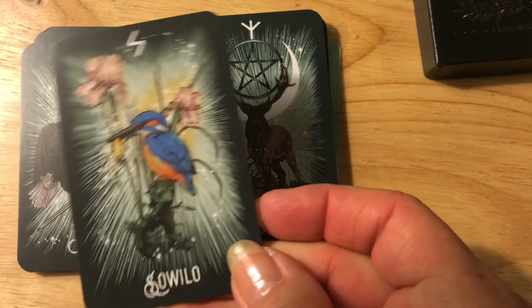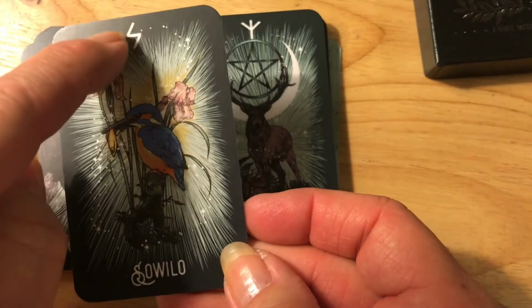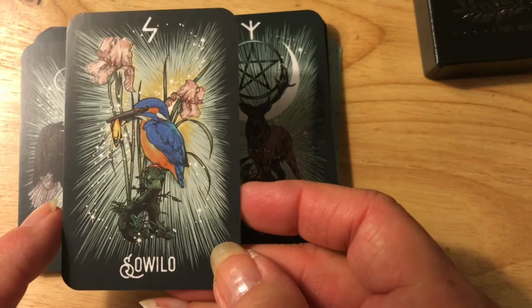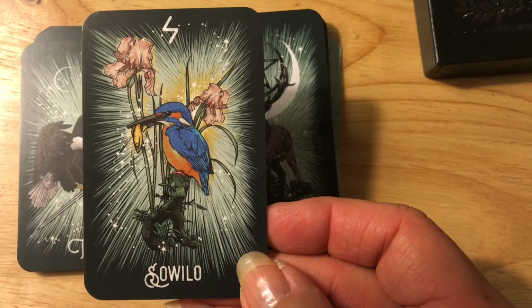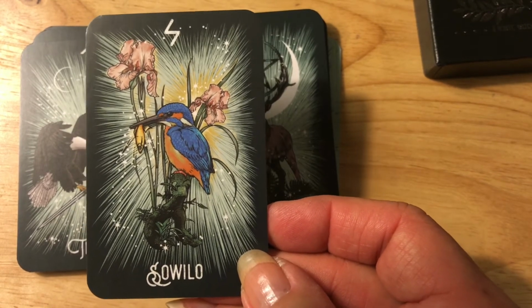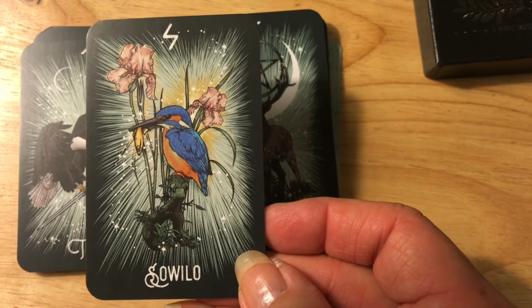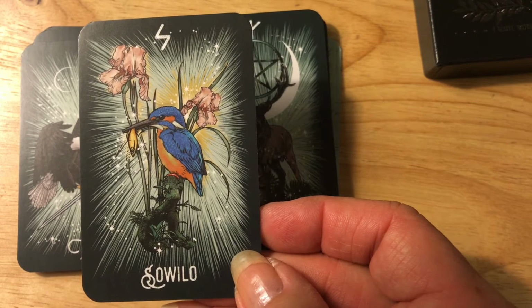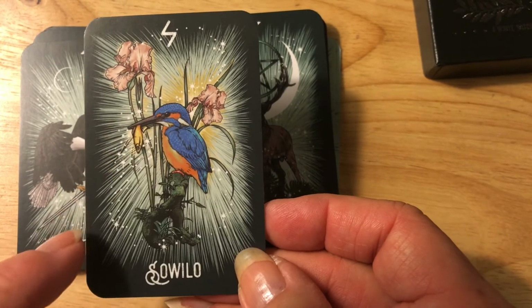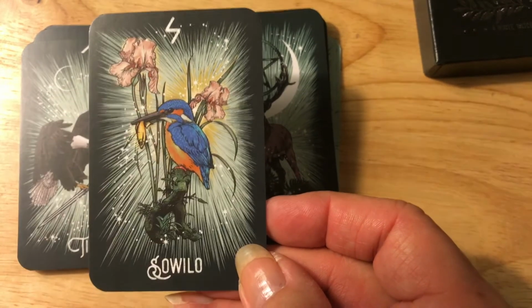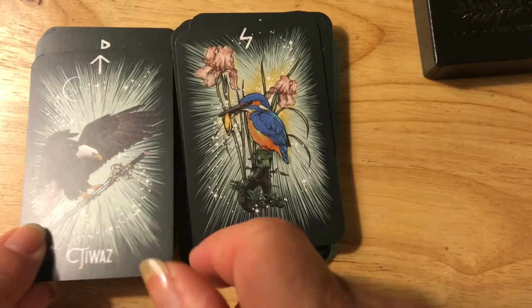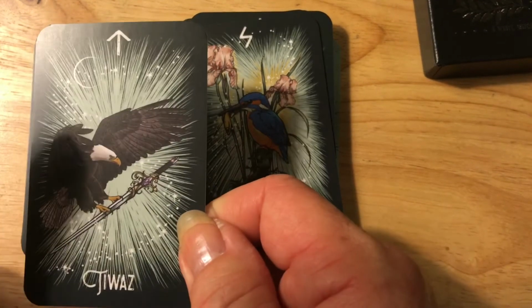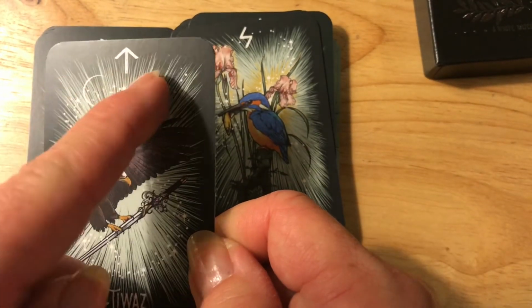This is pretty simple. This is similar to the letter S. This is Sowolo, and it means sun. So similar to the sun card in tarot, we have light, power, and energy. Sowolo. There's a kingfisher. He's caught his little fish there. I love the iris in the background. Very pretty.